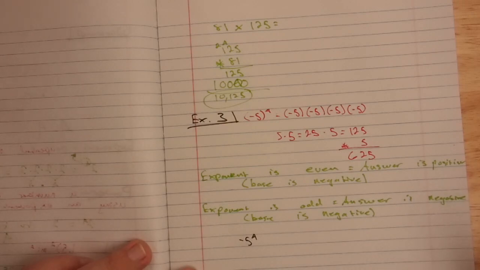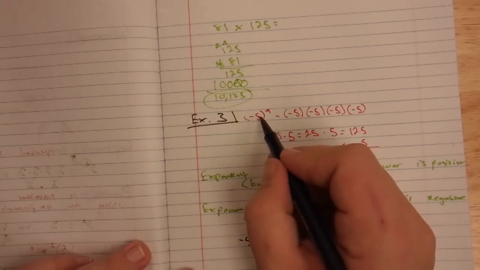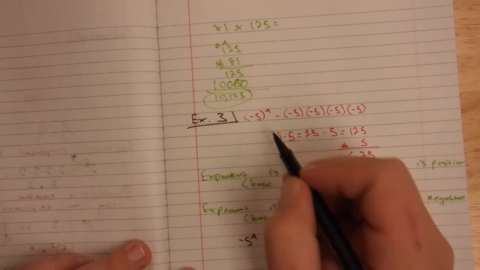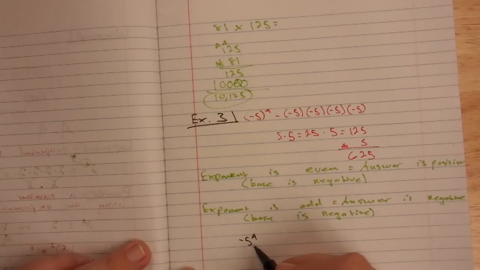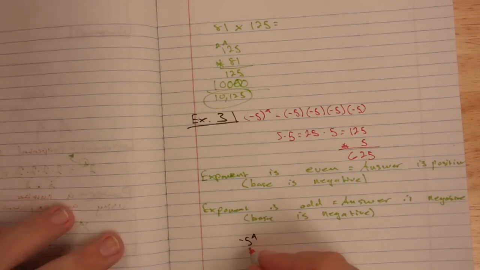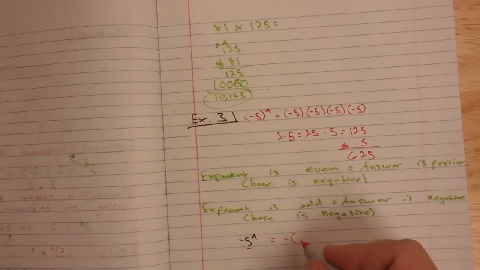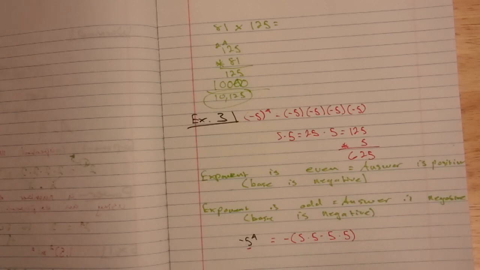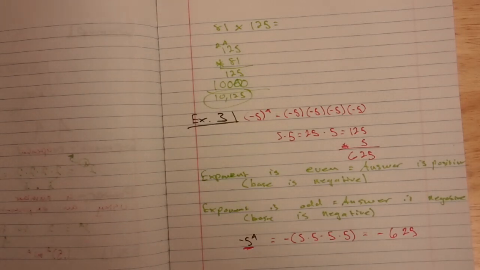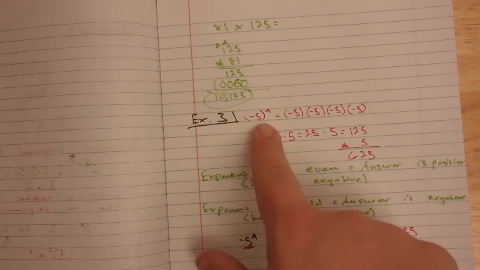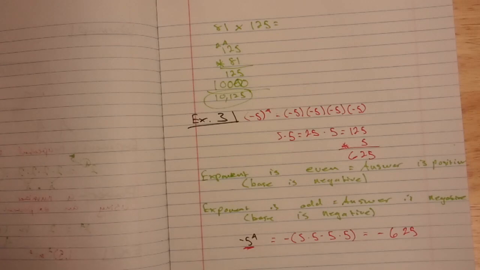It's different. It equals negative 5 times 5 times 5 times 5. Correct, because when it's written with parentheses, the negative 5 is all to the exponent, whereas like this, only the 5 is to the exponent. So this is negative times 5 times 5 times 5 times 5. This would give us negative 625 because only the 5 is to the exponent, not the negative part. So for this rule to work, the negative needs to be in parentheses with the exponent.